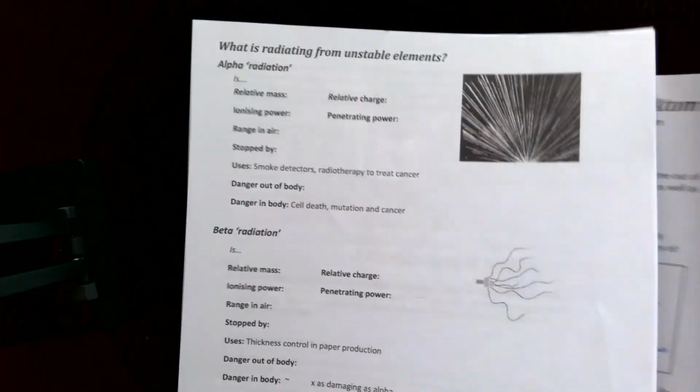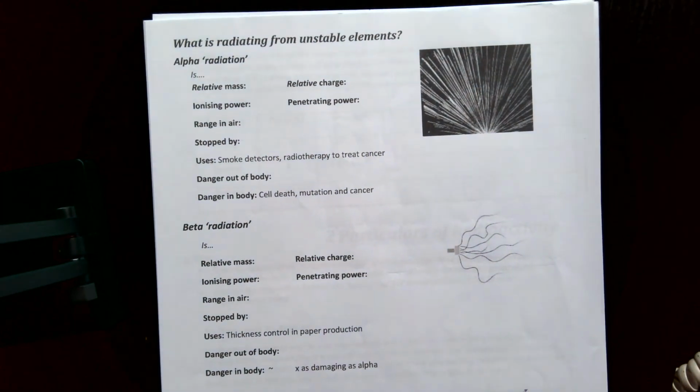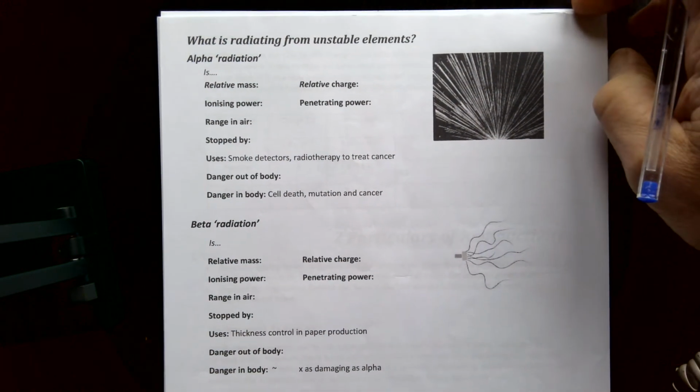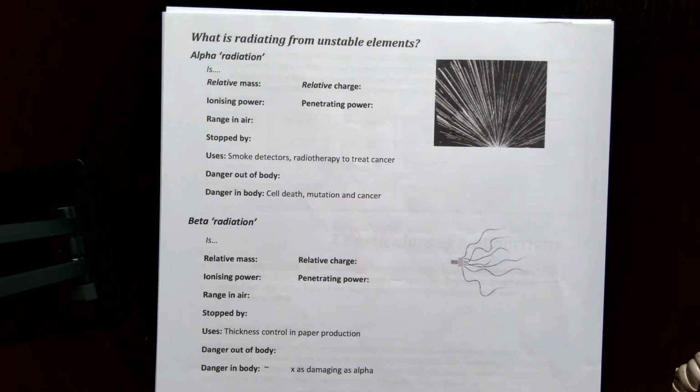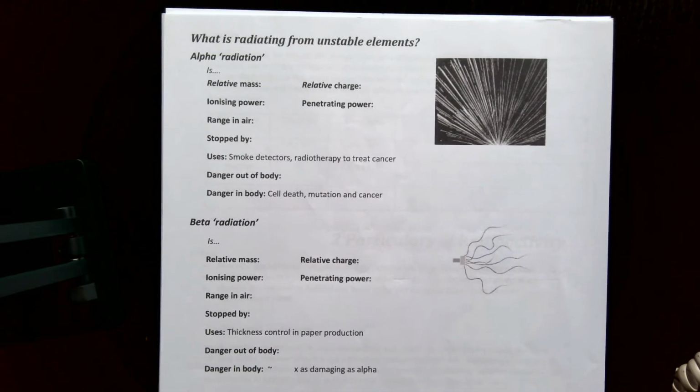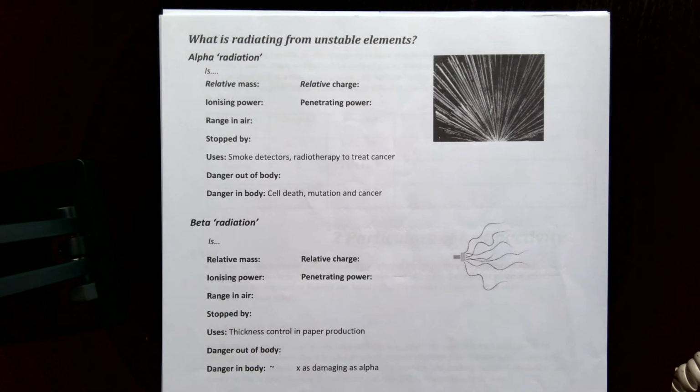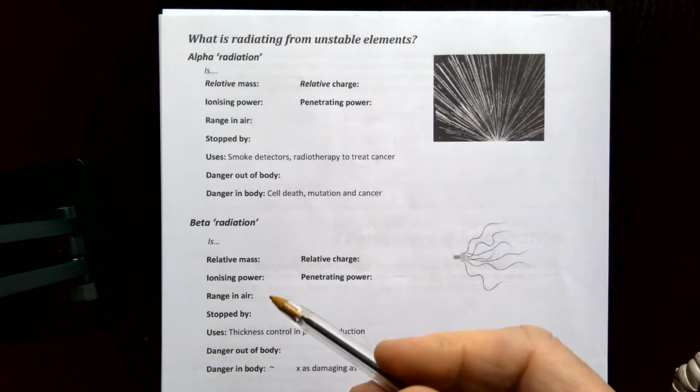Okay, so what is going on? Well, we have our three types of radiation, so a little bit more detail. We'll go into them through the lessons and give you a bit more idea, but let's just come up with our top trumps approach and just pick up some of the details. So, alpha, beta, gamma.